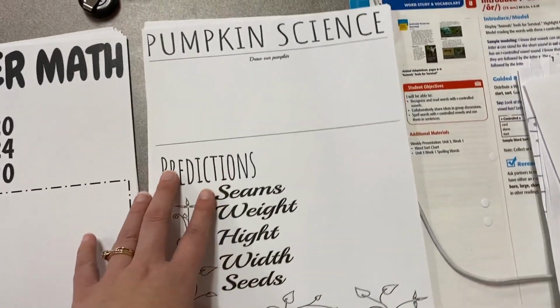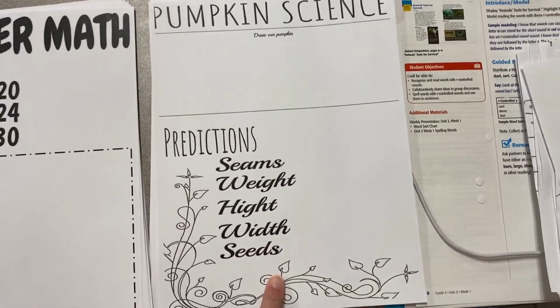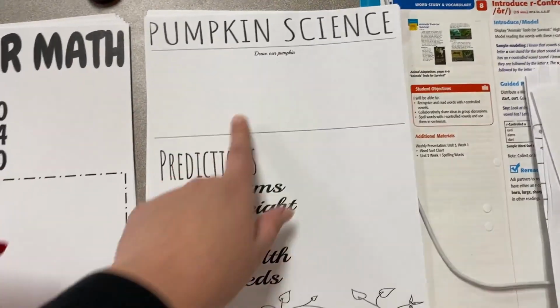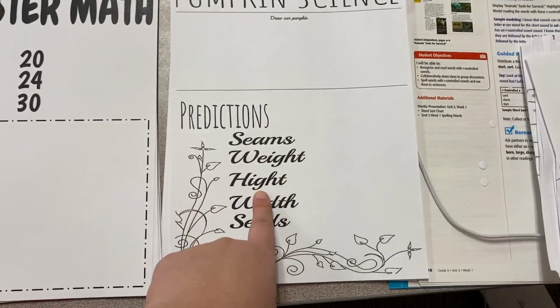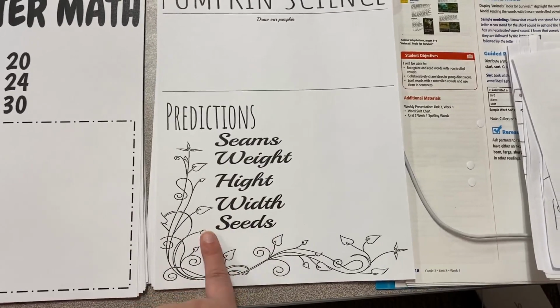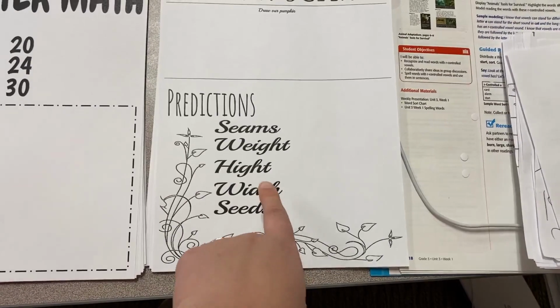And then this is the pumpkin science. We are just going to carve a pumpkin. I'm sure you have seen this before. They're just going to draw a picture, and then they're going to make all their predictions: how many seams it has, the weight, height, width, and how many seeds. And then the person who guessed closest for seeds is going to get to take our pumpkin home.